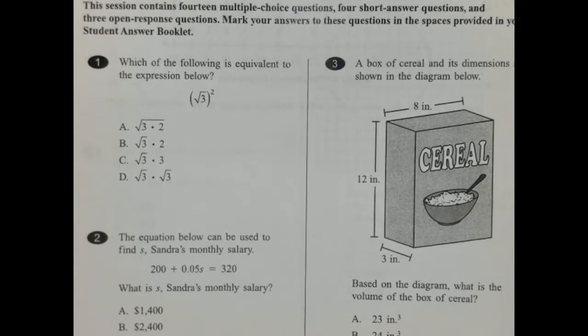Hi everybody. We're starting the 2014 retest MCAS. This is ripped right off of the mass.gov archive. You can go on there and there's a whole bunch of MCAS documents. This is one of them. If you're looking for the PDF of this, it's in the video description.